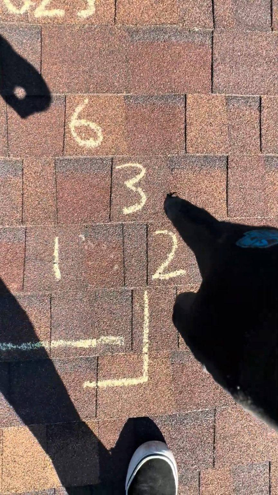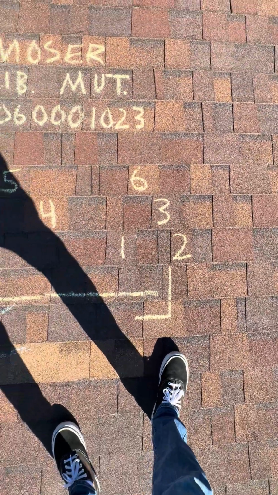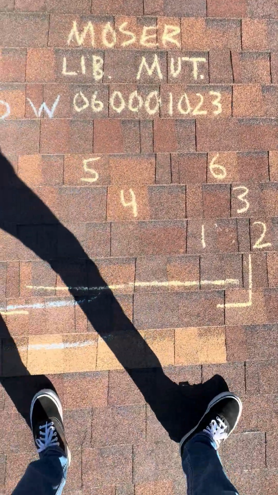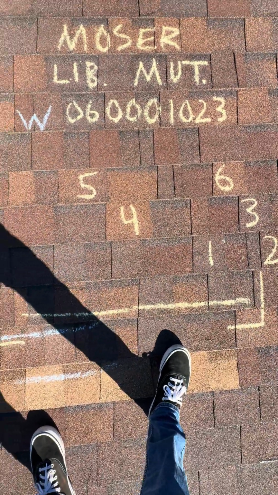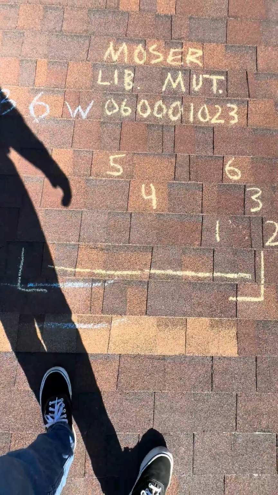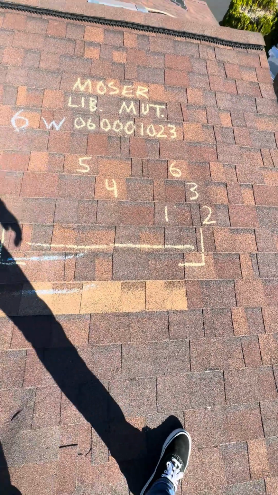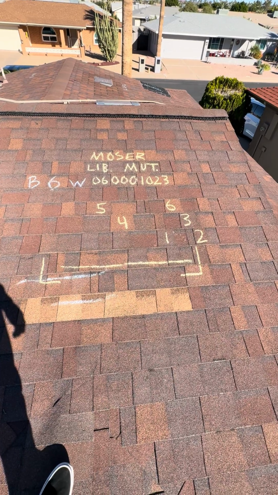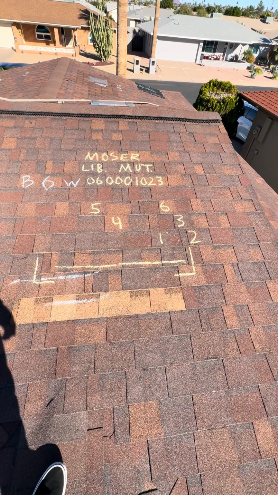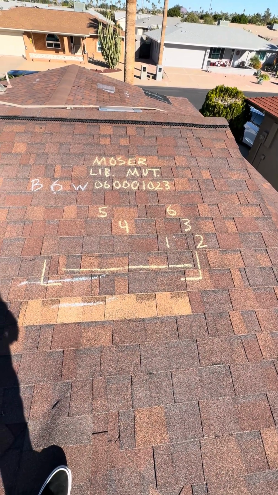The head-lap shingle above 2 is 3. The head-lap shingle above 3 is 6. The side-lapped, the side coursed shingle with 3 is 4, and the head-lapped is 5. These will be the shingles that would be affected if they are affected during this repair test. I'm going to do the best I can to document this on video.